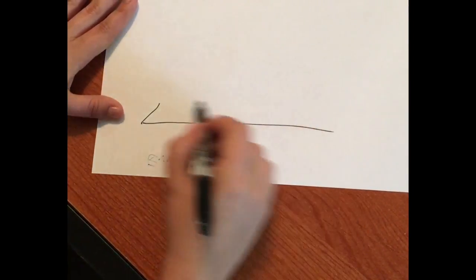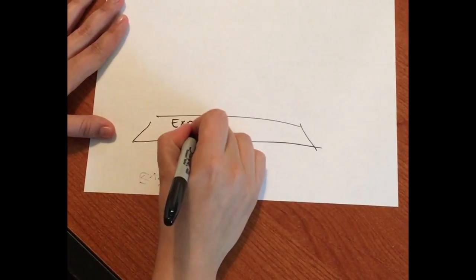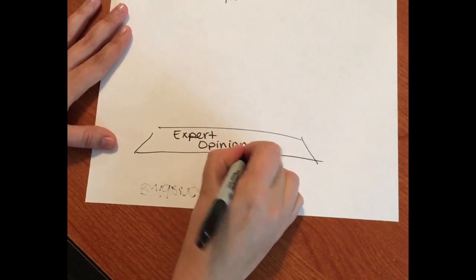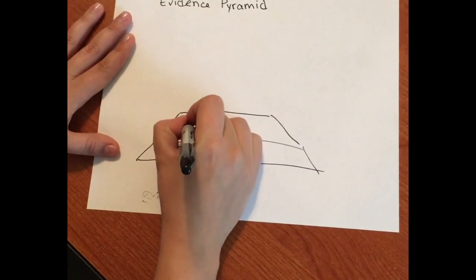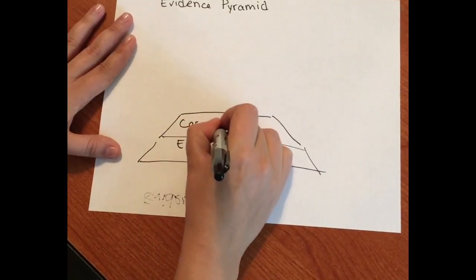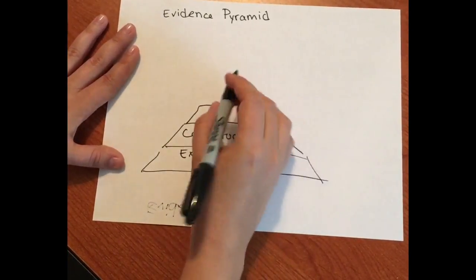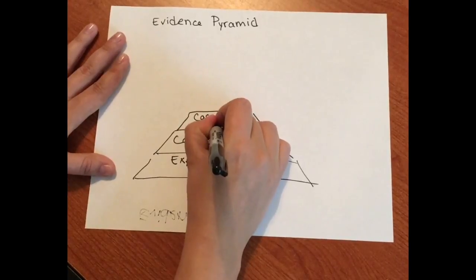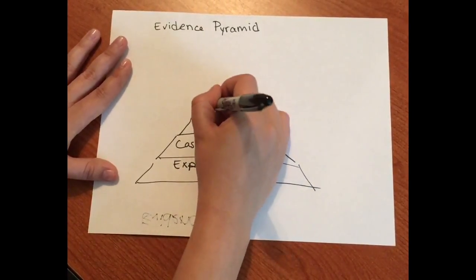Now that we have our burning question, we want to know what the best evidence is. That leads us to the evidence pyramid. So the good thing about this pyramid is that the higher up it goes, the better the quality of the evidence is. So now we go based off of this. It gives us things such as expert opinions, case studies, case control, cohort studies, RCTs, which are randomized control trials, and systematic review and meta-analysis.